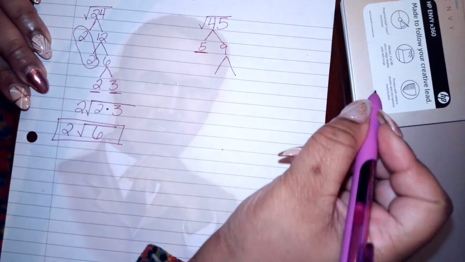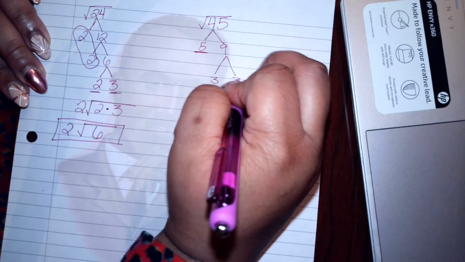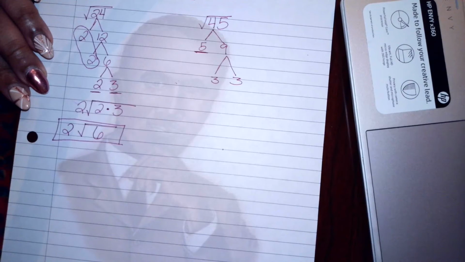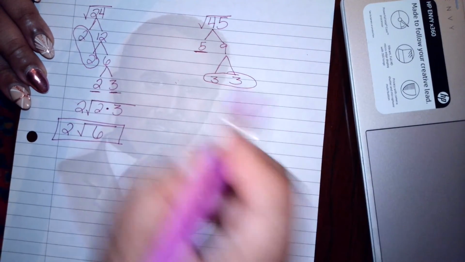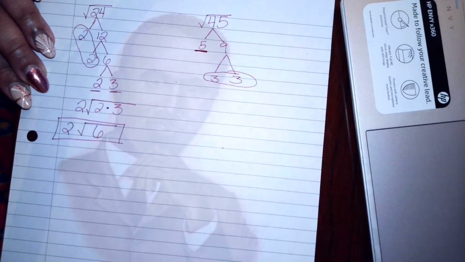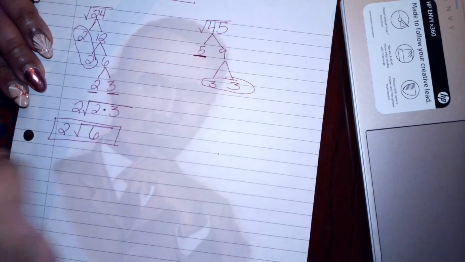So let's break down 9. And 9 is 3 and 3, another prime number. Now we're going to look at pairs. The only pair that we have is this 3. We're left with the 5 because those are the only numbers dangling. The 5 is dangling by itself.